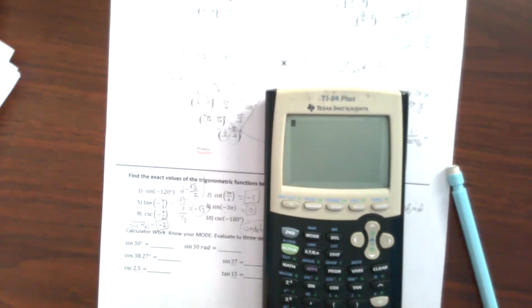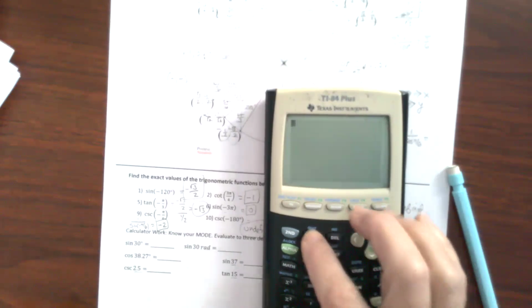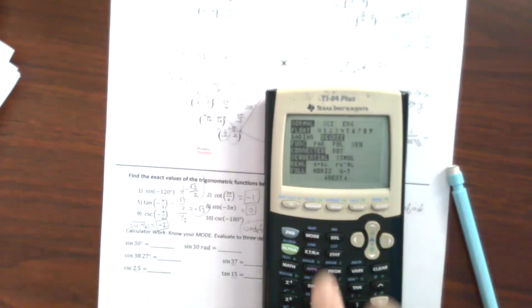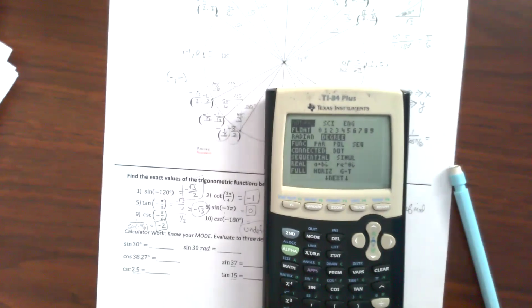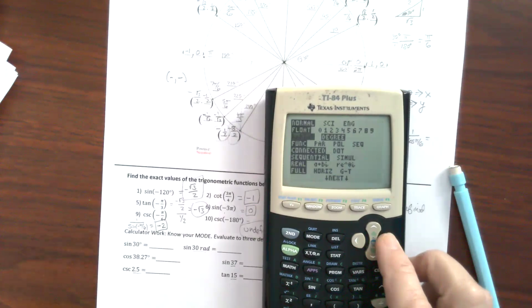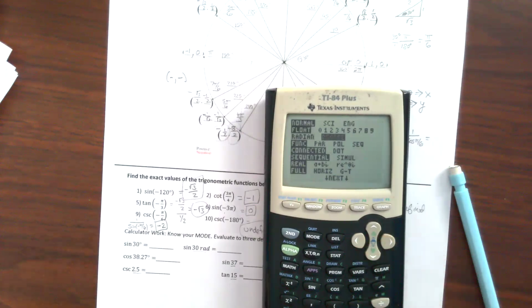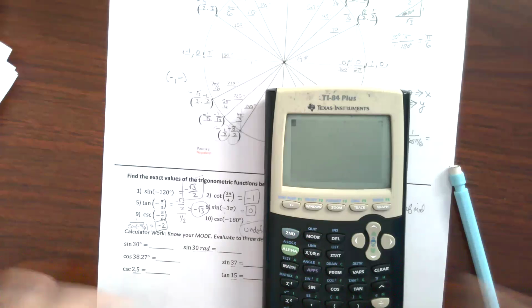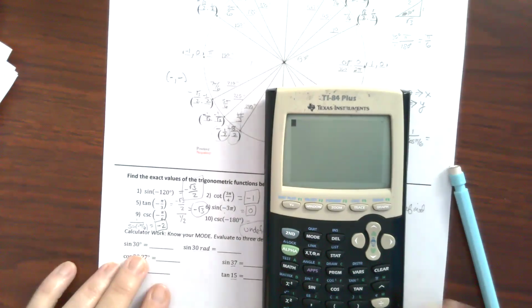So what we want to do is make sure we're in the right mode. If we're in degree mode, that's what I'm going to do first. On my calculator, if you hit mode, it's going to show you what mode your calculator's in. Mine is currently in degree because degree is highlighted. If I wanted it in radian, I would highlight radian and hit enter. But I'm going to start in degree. Once you select that, you can hit second quit and it'll get out of the mode menu. And now I know I'm in degrees.